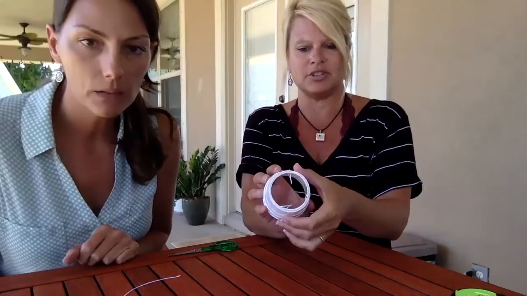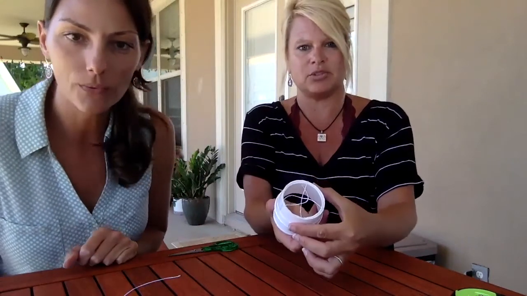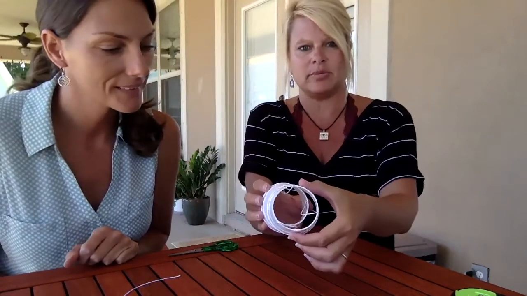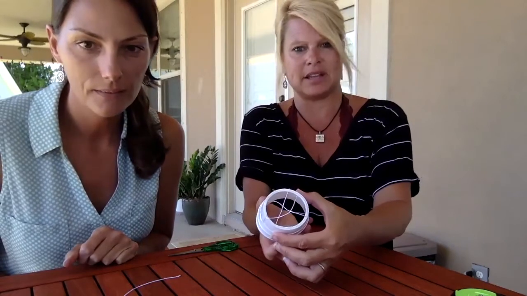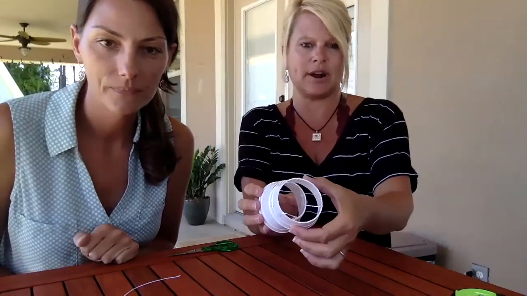That's it, guys. Once you get it taped, you should be able to twist it. Good. And then you should be able to see how it will make that little basket, that little cradle to pick up the items that you want to try to grasp with it.